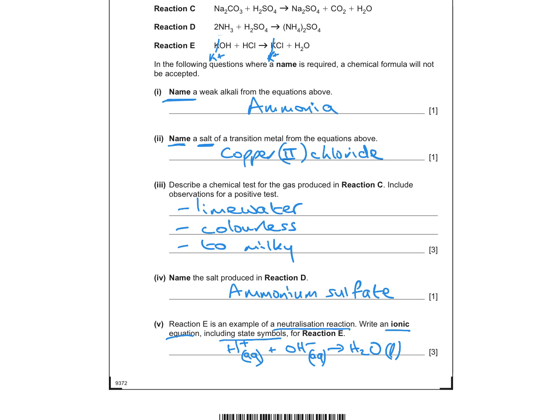Remember, anything that is the same on the left and the right will cancel out. But if there's something which is only on one side of the equation, then that's what we need to keep. So we're going to keep the OH-. And we'll have to write this as a charge because it's an ionic equation. Ionic equations always have charges.